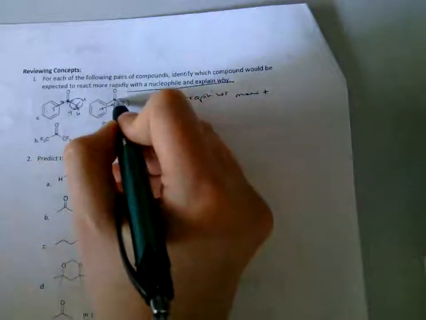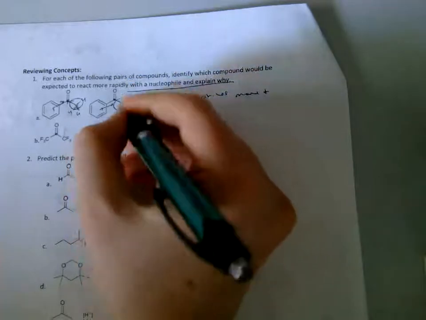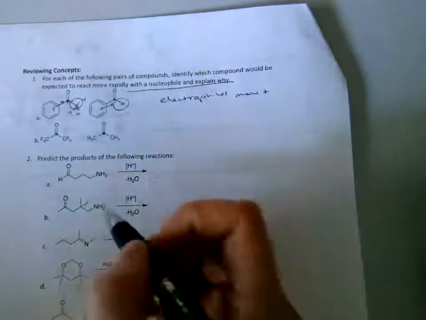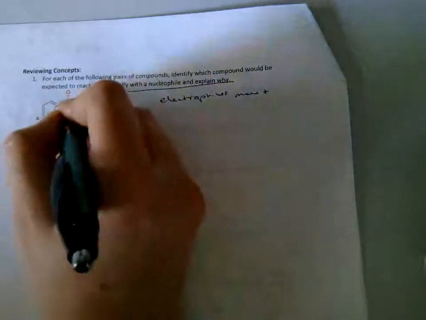Well, this only has 2 electrons. There's nothing else bonded to it, so it's not able to donate a lot. It's not really doing anything, that hydrogen there. So it's neither electron withdrawing nor electron donating, really. It's kind of just neutral. It's just there.